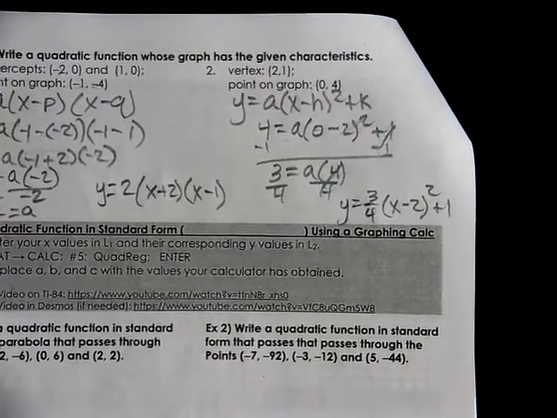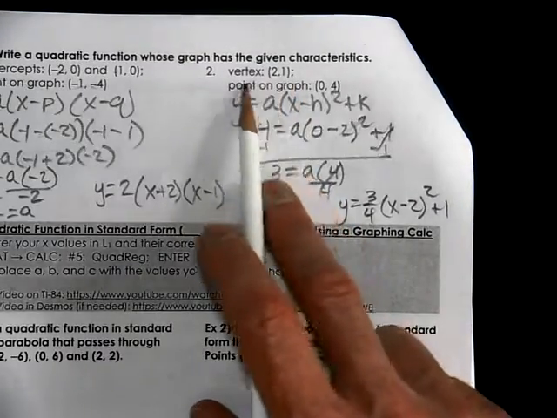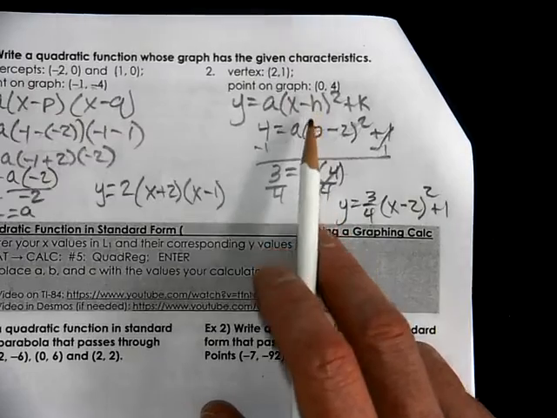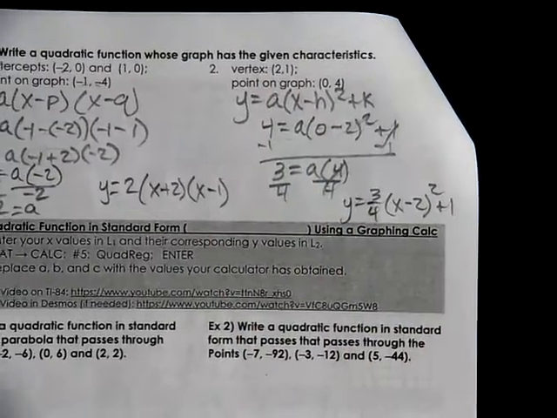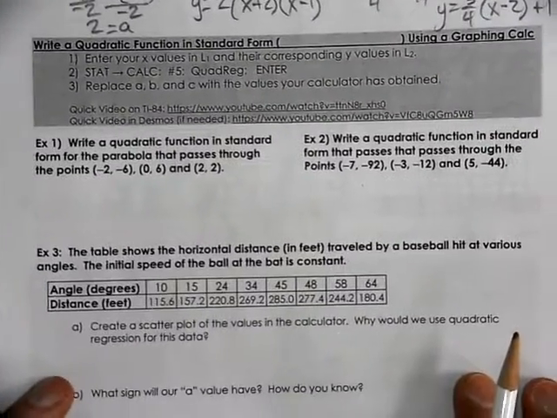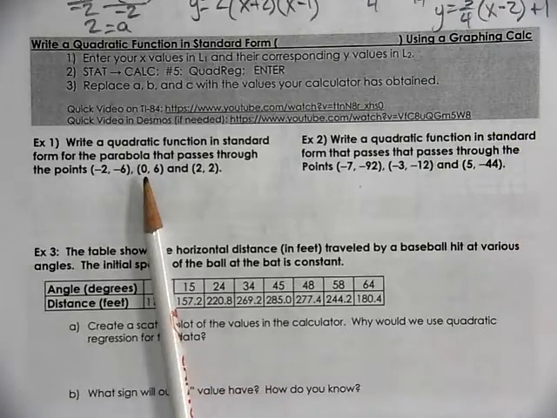All right. So we wrote our equations that went through the provided points. We used vertex form because they gave us a vertex. Now, what if they give you points that are not necessarily the vertex, not necessarily the x-intercept? I don't know which form to use. I can't use vertex form, and I can't use intercept form, so maybe I can use a standard form.